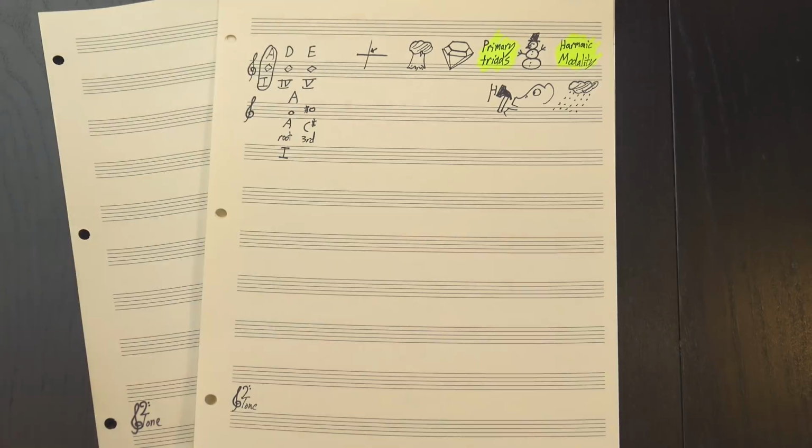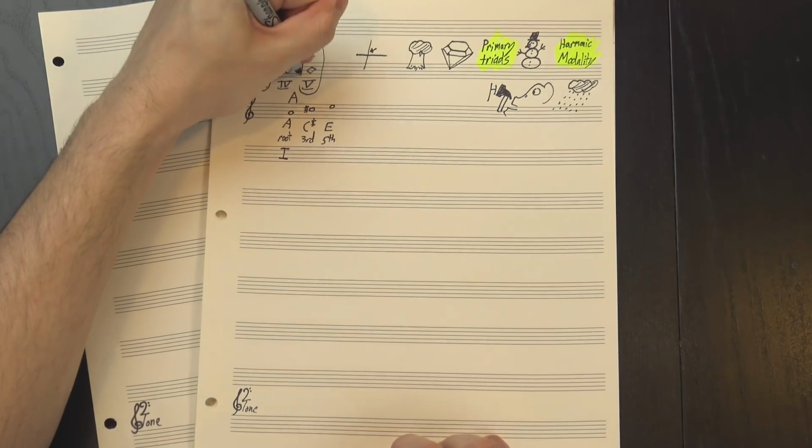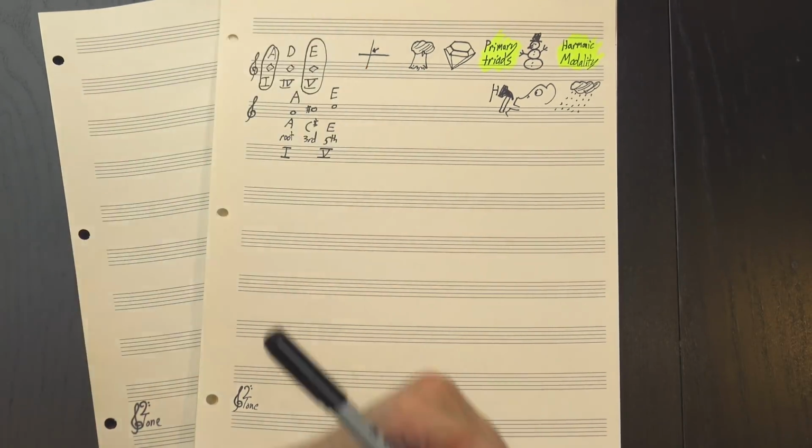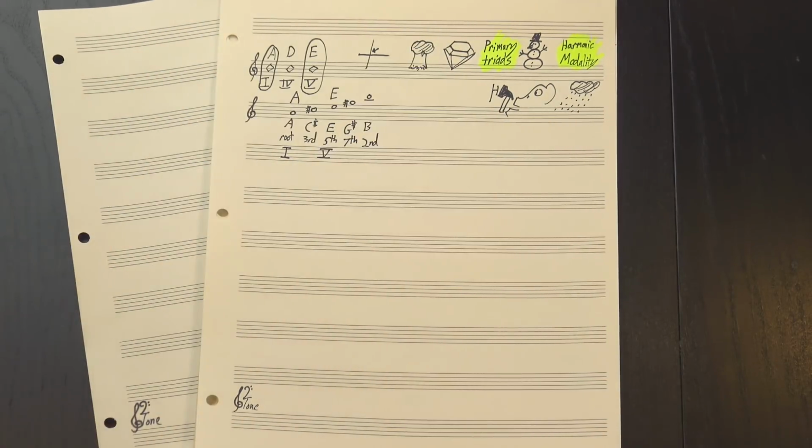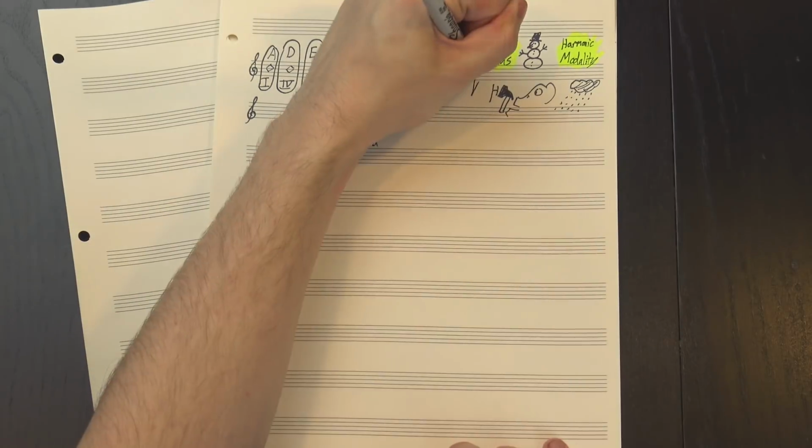C sharp, the 3rd, and E, the 5th. Now we know the root of our 5 chord, and if that's major too, then we get 2 new notes: G sharp, the 7th degree of the scale, and B, the 2nd. We don't have the root of our 4 chord yet, but we can find it.